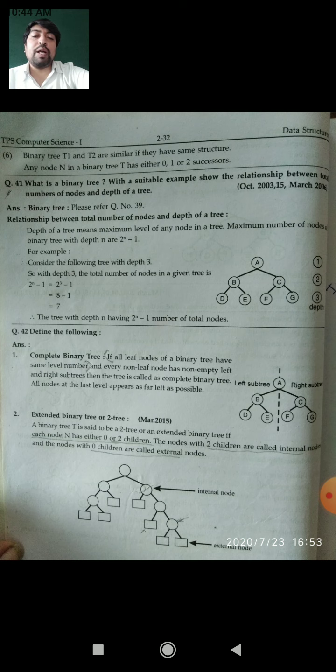With a suitable example, show the relationship between the number of nodes in a tree, the total number of nodes and the depth of the tree. How many nodes should be contained in the tree and the depth of a tree.